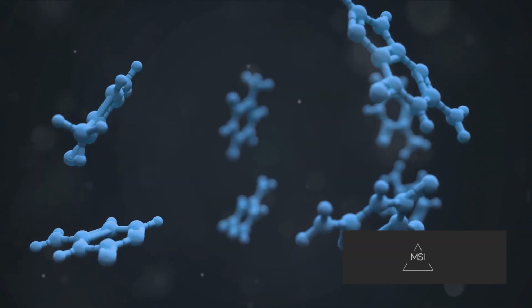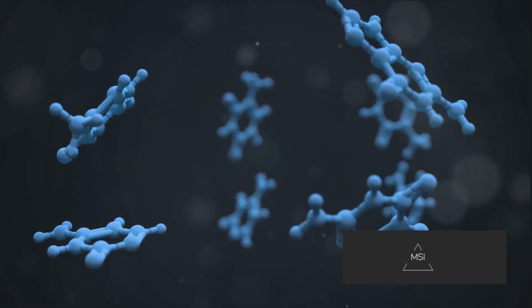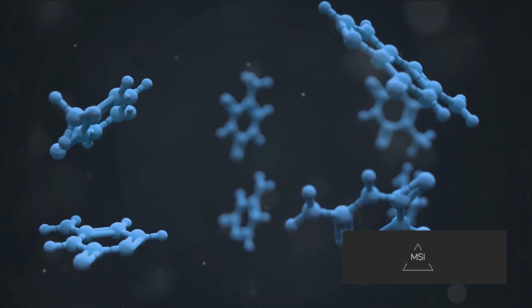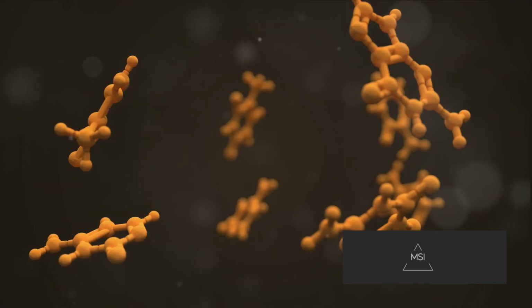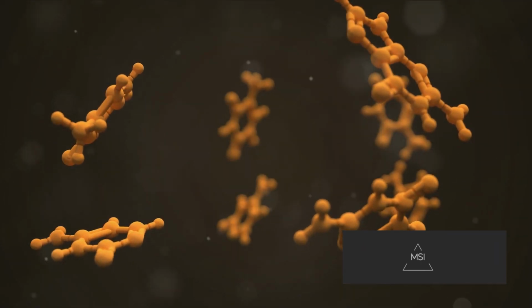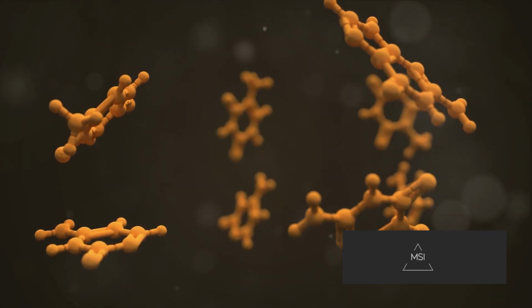They like to pair up in a very specific way. Adenine always pairs with thymine, and cytosine pairs with guanine. This specific pairing, this base pairing, allows for the accurate replication of DNA when a cell divides.